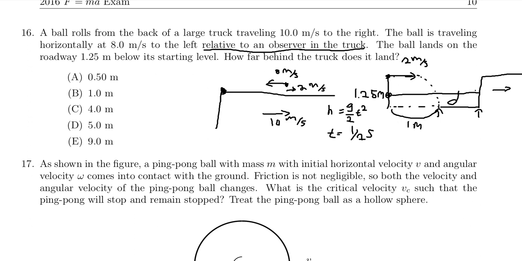So in 1/2 of a second, the truck travels some distance, and that distance is just its velocity times time, because the velocity of the truck is constant. So 1/2 times 10 meters per second, the truck moves 5 meters from the original place. We know that the ball moves 1 meter, and the truck moves 5 meters, so the distance between them is just 4 meters, and that is the final answer.